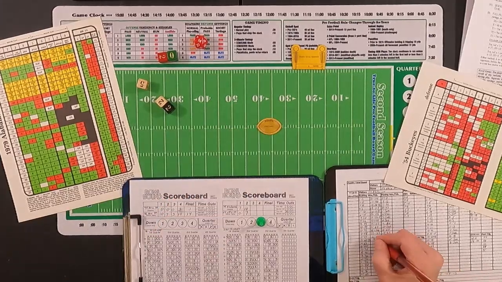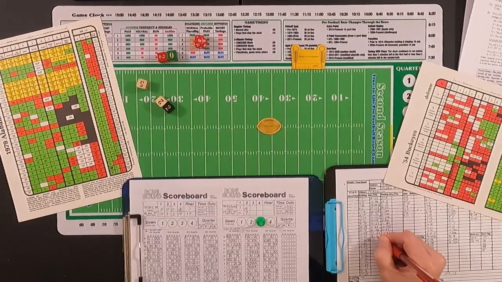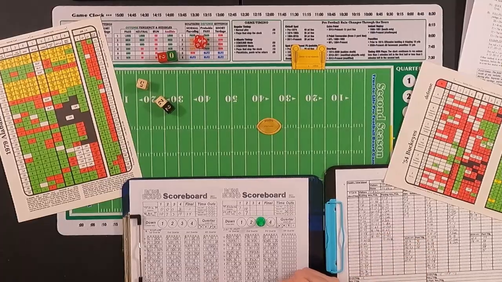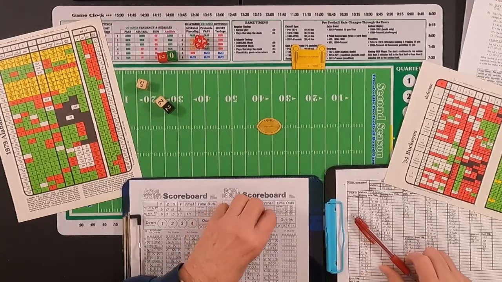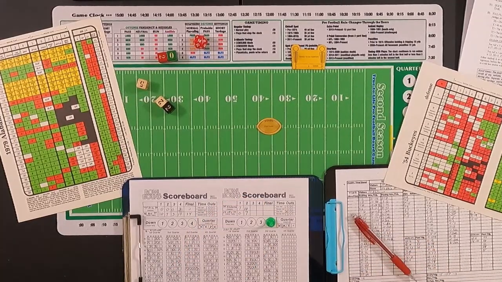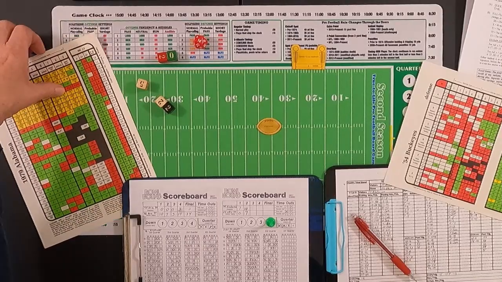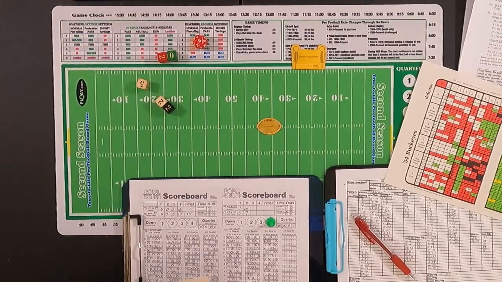30 seconds. It's fourth down. 31. I don't think he can hit a field goal from there. Nope. He's got a couple numbers that he could, but it's not going to do it.